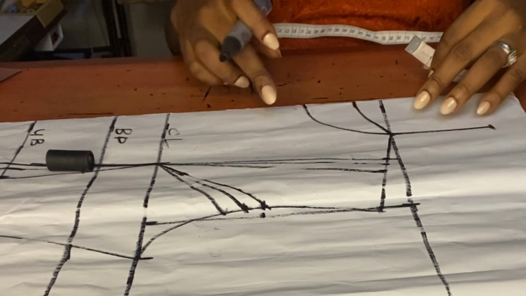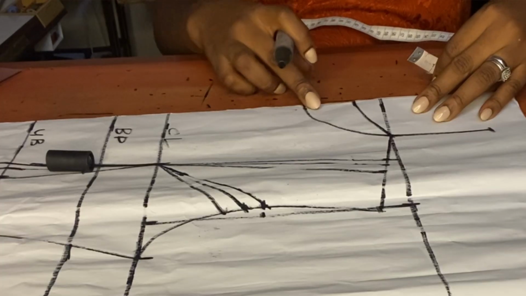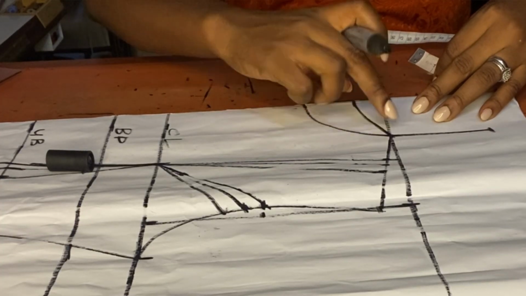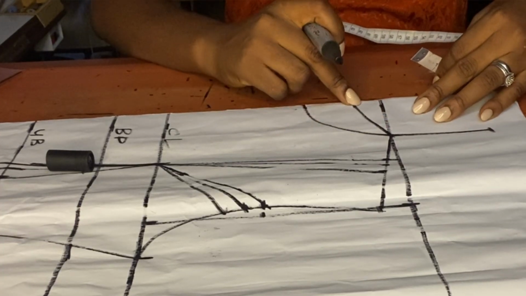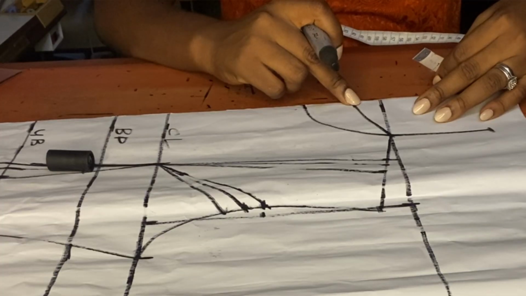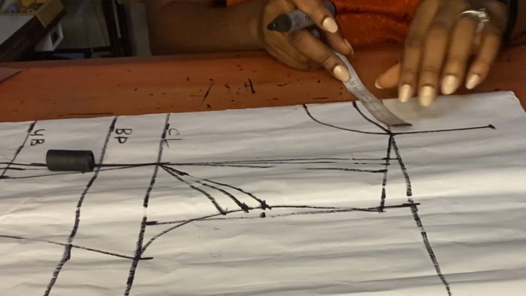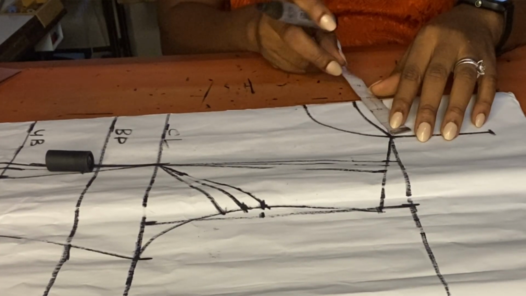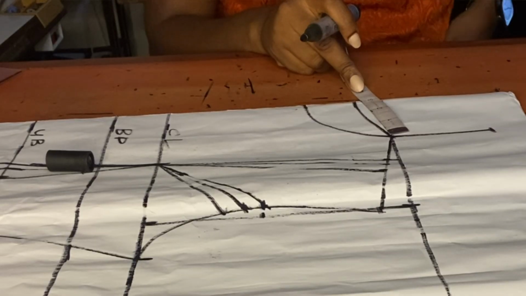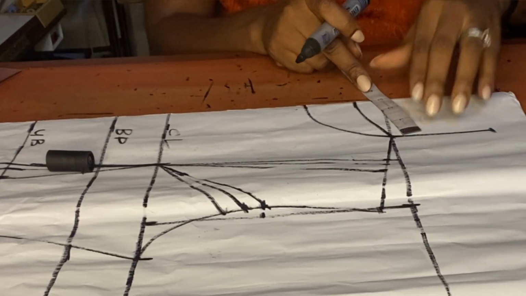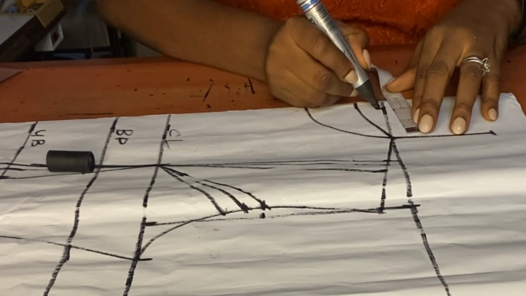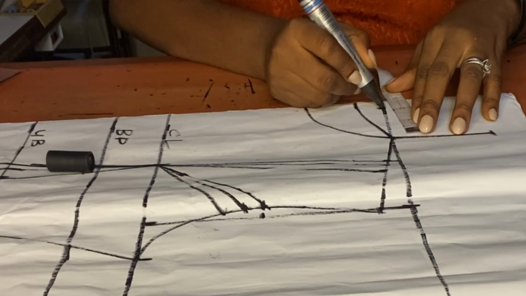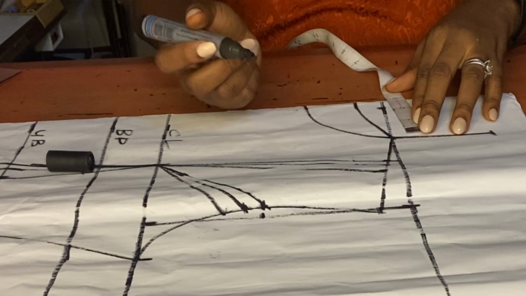Alright, but just hold on and watch what I'm doing here. So the next thing I'm going to do is from this point now, I'm going to try and get maybe 3 inches. So to get the wideness, something like that, which is about 3 inches or 2.5. So I'm making use of 2.5. I don't want it to be too wide, so I'm making use of 2.5 inches.